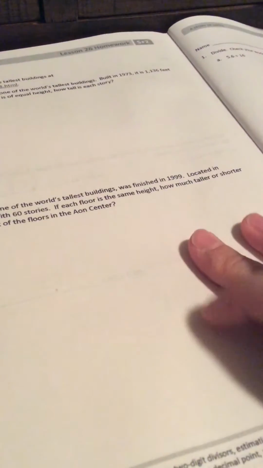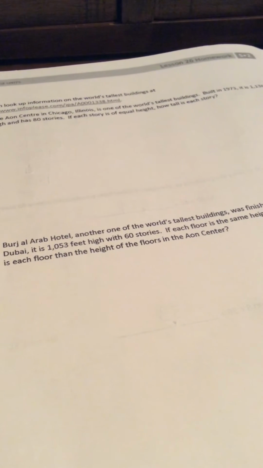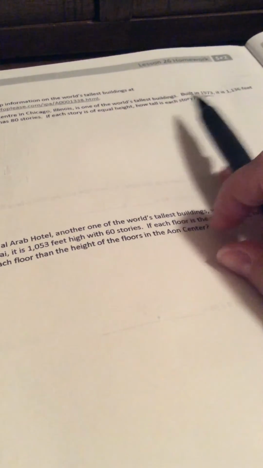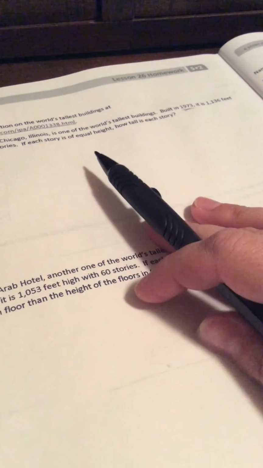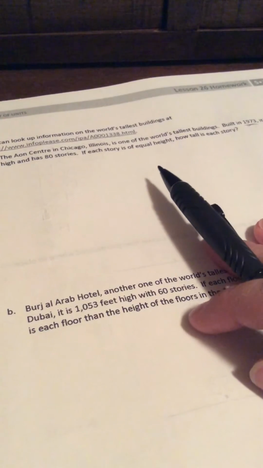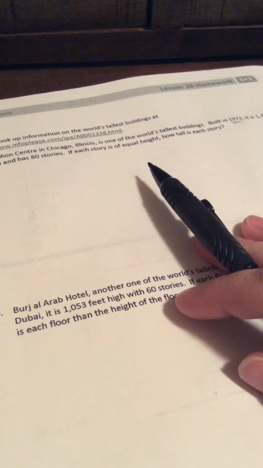All right. Word problems, the next page. Okay. It says, the Aon Center in Chicago, Illinois is one of the tallest buildings built in 1973. Notice they're just putting extra numbers in here to try to trick you. It is 1,136 feet high and has 80 stories. If each story is equal height, how tall is each story?